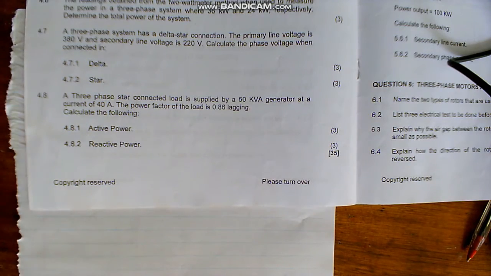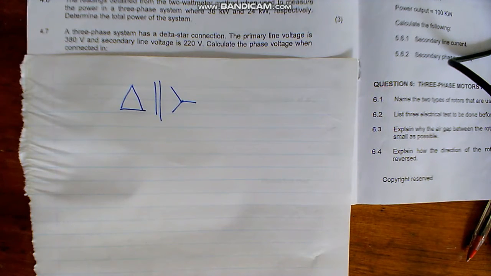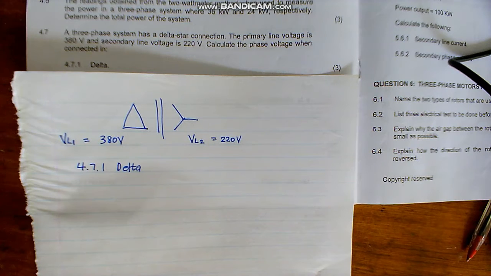Right, the next question we're looking at. A three-phase system has a delta star connection. The primary line voltage is 380 volts. So VL1 is equal to 380 volts. We can label that on the diagram. And VL2, the secondary side, is 220 volts.